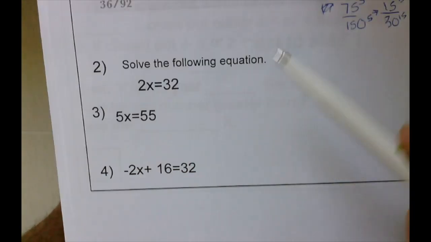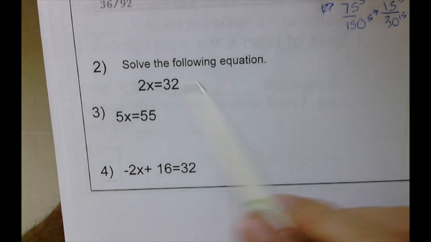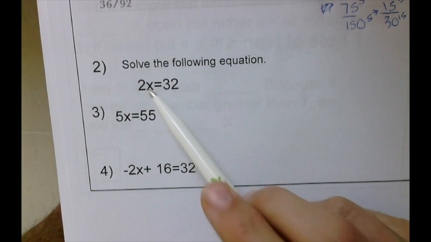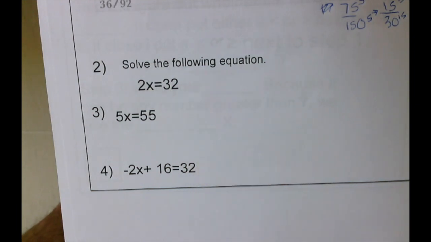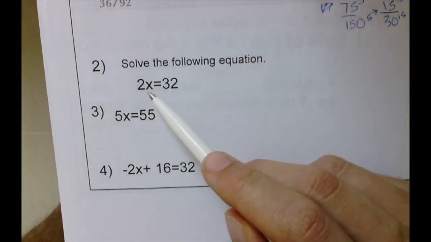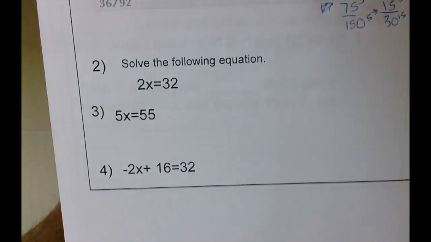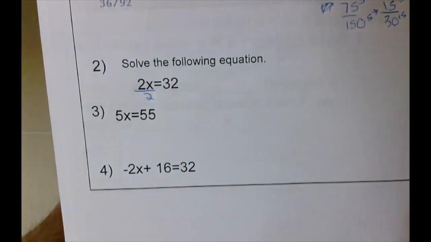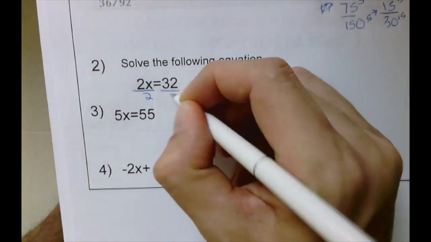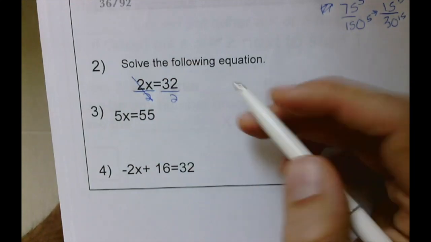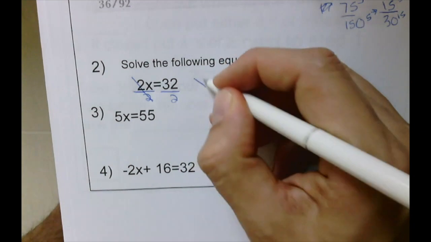Number 2. Solve the following equation. Equation means equals, so I know that the left side equals the right side. Once again, feel free to write down this equation if you need more time. I begin by identifying opposite operations. 2x is the same thing as multiplying, so therefore I have to divide. If I divide by 2 on the left side, I have to divide by 2 on the right side. The 2's cancel out. Next, I do 32 divided by 2.